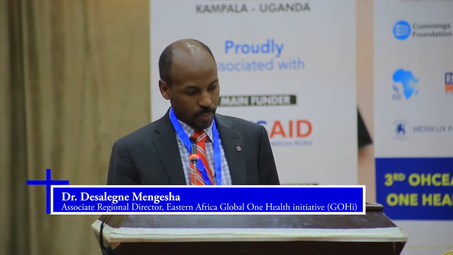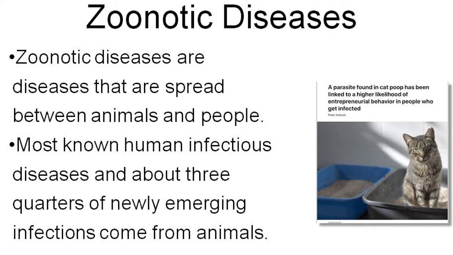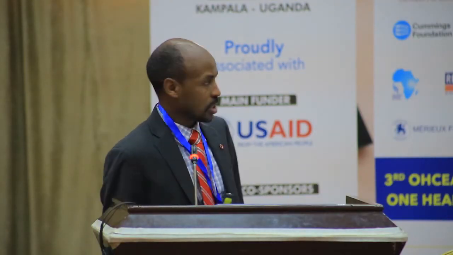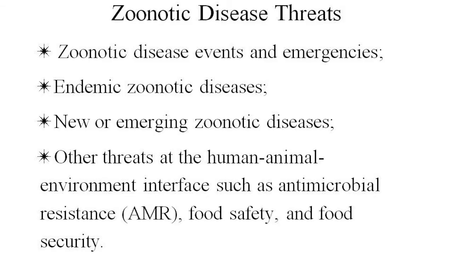Zoonotic diseases are diseases that spread between humans and animals. Most known infectious diseases, and about three-quarters of the newly emerging infections, come from animals, as the studies show. When we look at the traits of zoonotic diseases, we see different emergencies: endemic zoonotic diseases, new emerging zoonotic diseases, and other traits at the human-animal interface, including antimicrobial resistance.